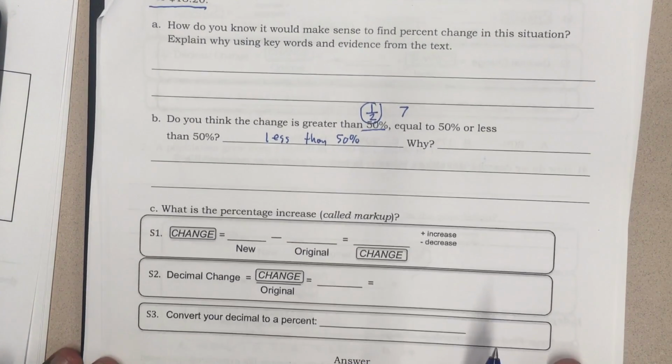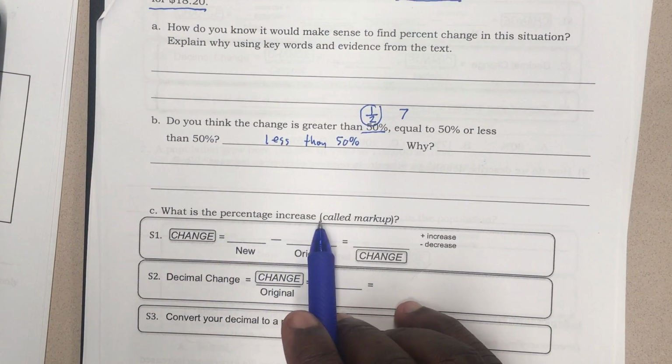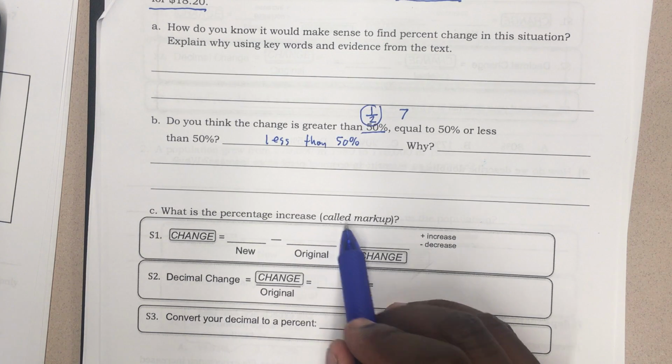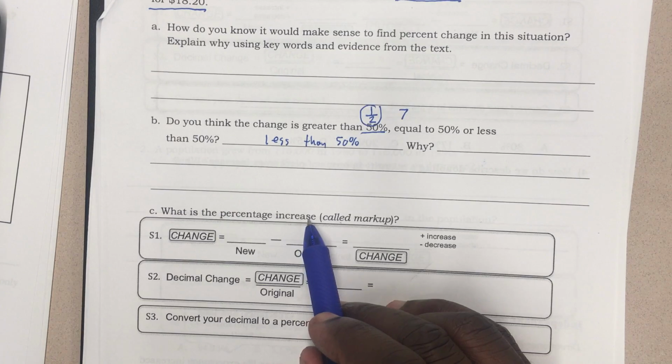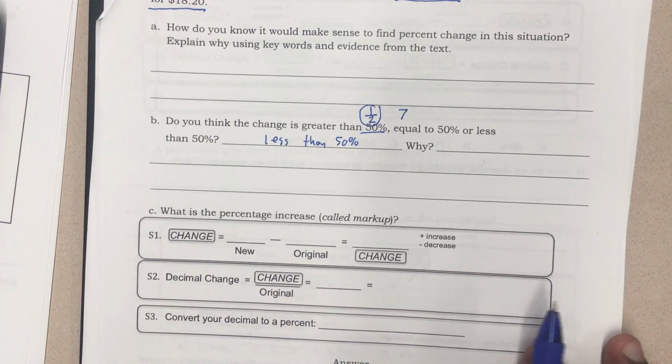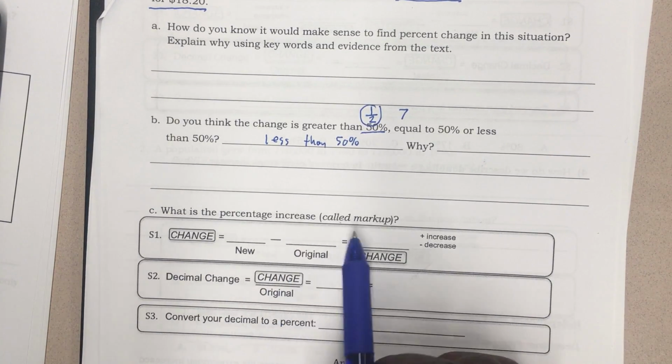Now let's look at part C. It says, what is the percentage increase called markup? So the percentage increase when we're dealing with items we're buying from the store is definitely called our markup. We should keep that in mind for future problems. Okay, so let's go over that.